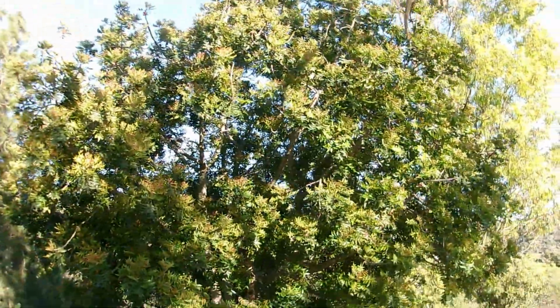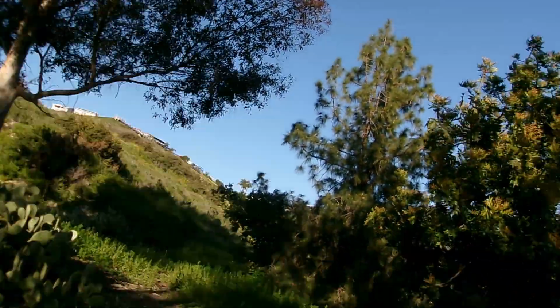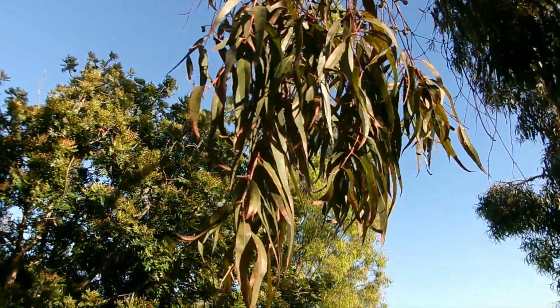Now, when I'm talking about Eucalyptus cladocalyx and its urn-shaped seed capsules, and Corymbia citriodora's urn-shaped seed capsules, that's kind of a coincidence that the species have similar seed capsules, because in general, the genus Corymbia, the bloodwoods, has very urn-shaped seed capsules.